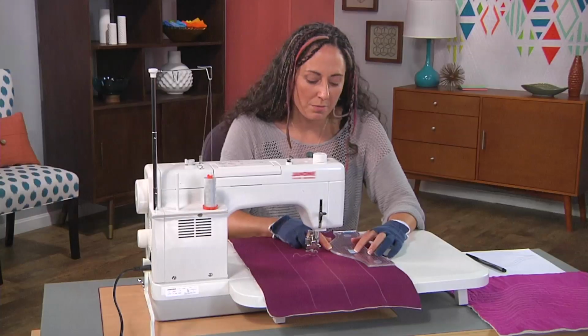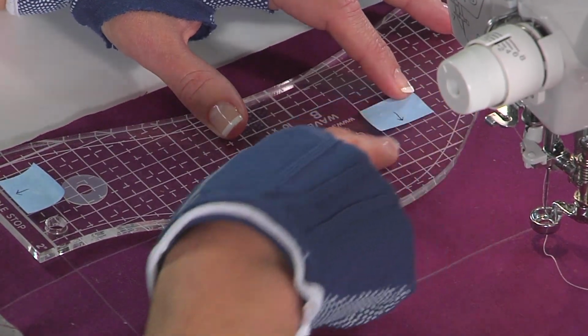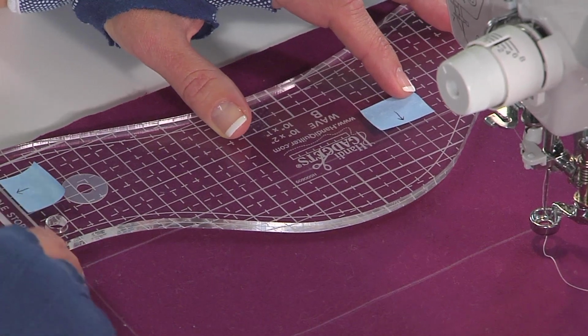All right, so I'm going to use my sticky notes to line me up with one of these marked lines on my piece. And I'll start right here. This will be my starting line.